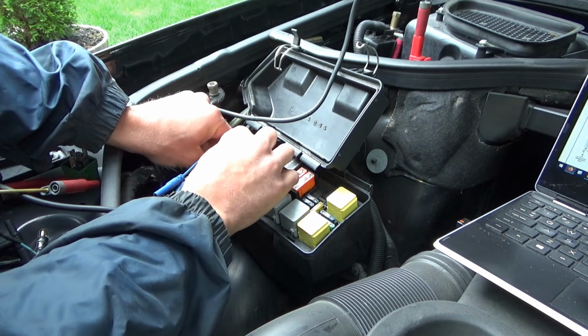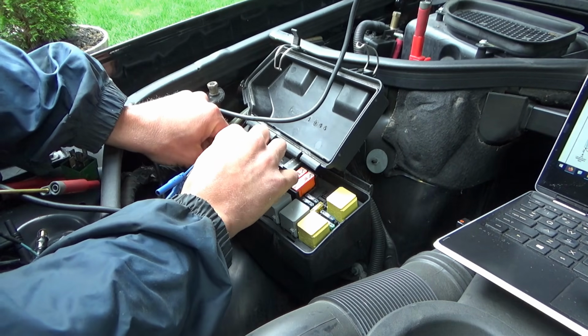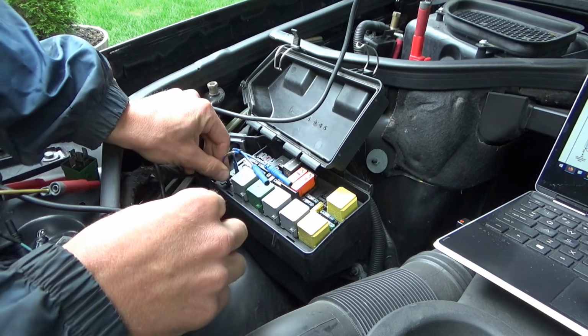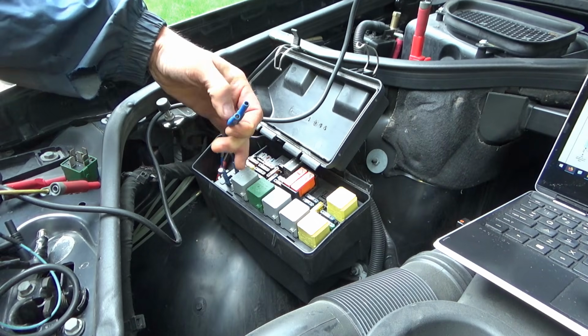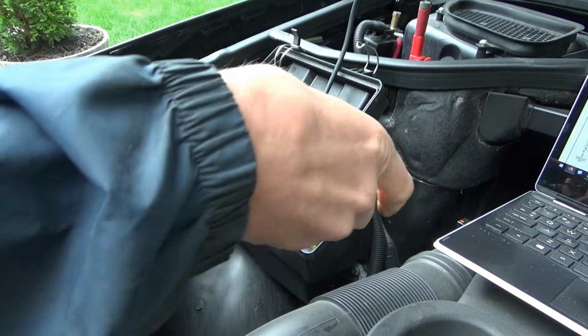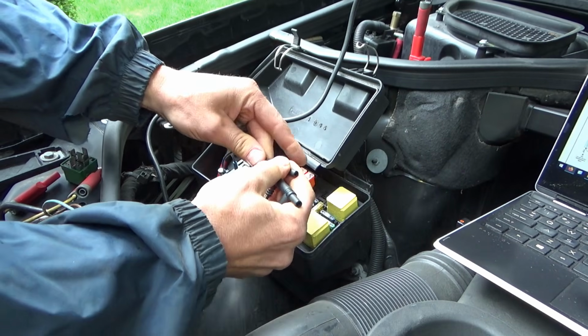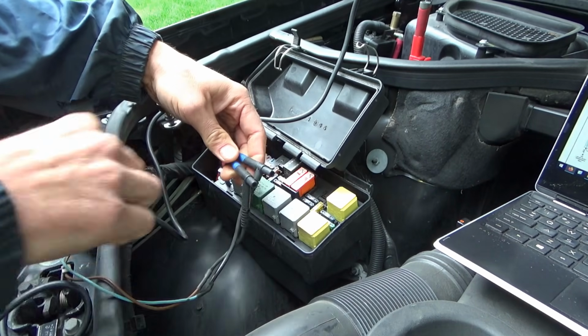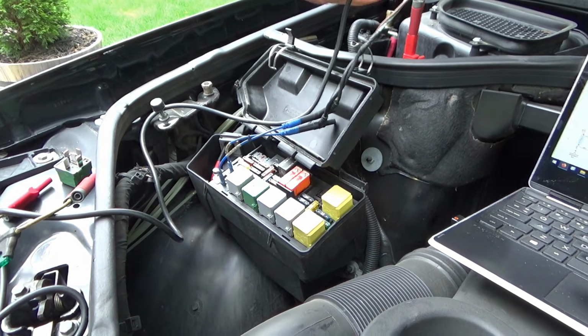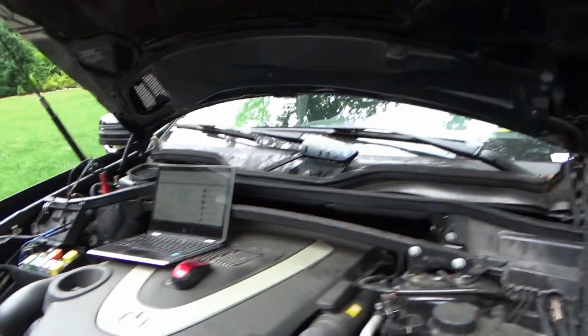That'll be pins 85 and 86. When we crank the car, that should light up a test light across these two pins right here to switch on that relay. So this is basic relay testing, load and control side. So let me put this right here where we can see it through the windshield.